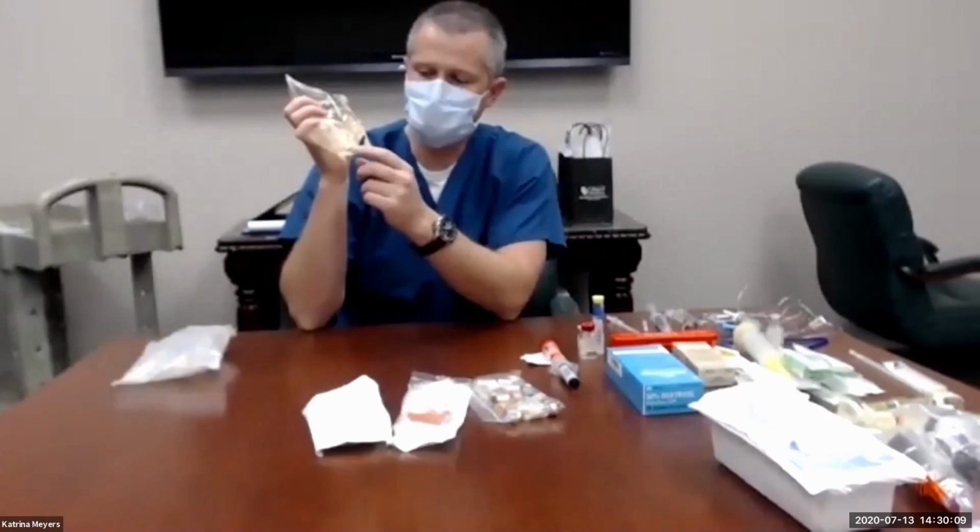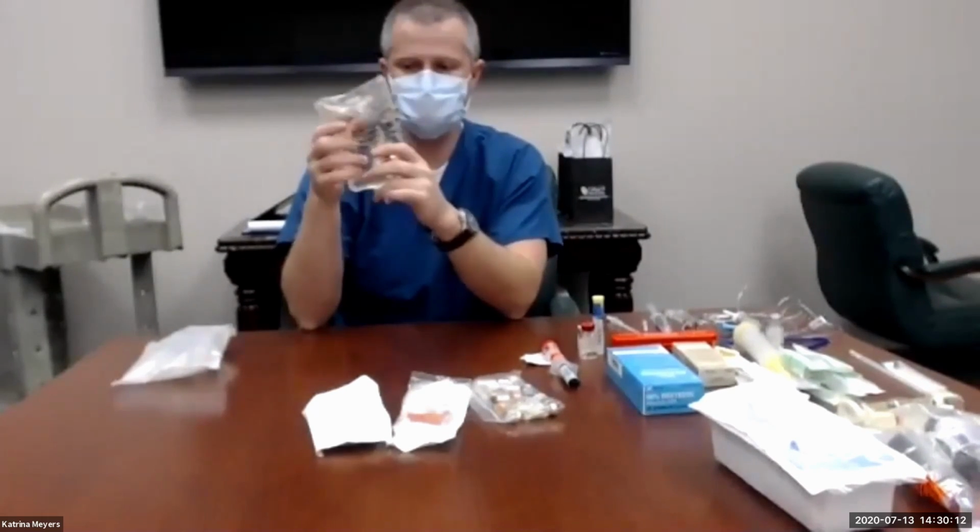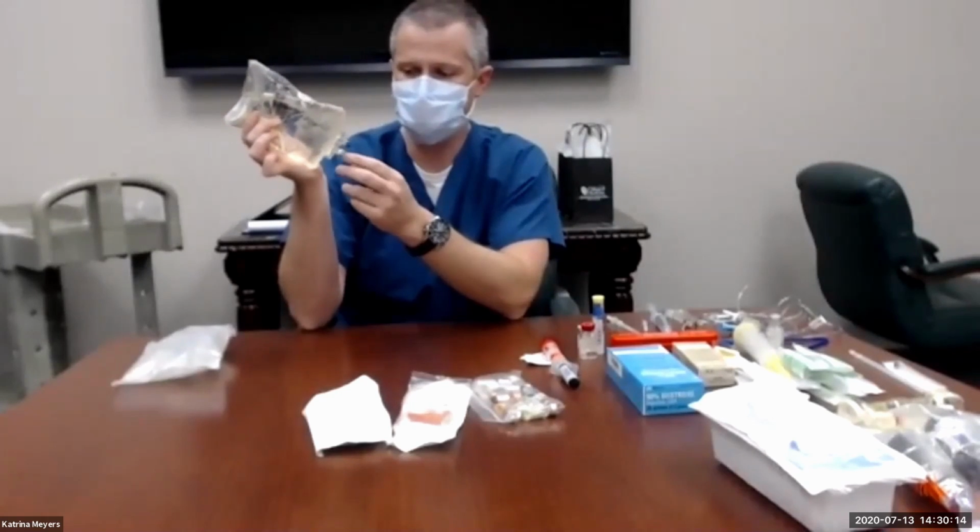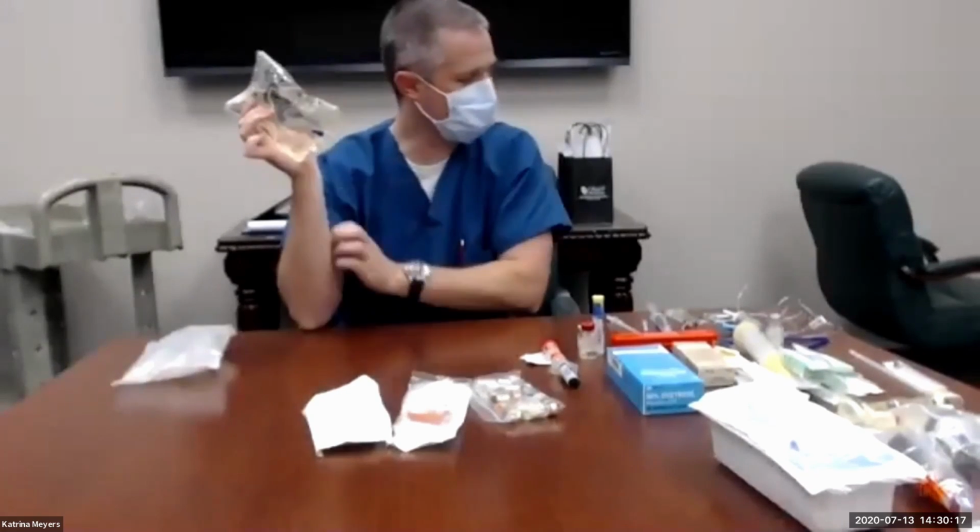Most of them have a Luer lock, and so you actually screw the cap on, but for demonstration purposes, this is what I've got here. And this would actually have the little needle cap that goes with it.